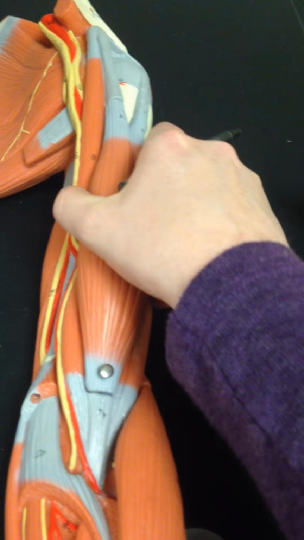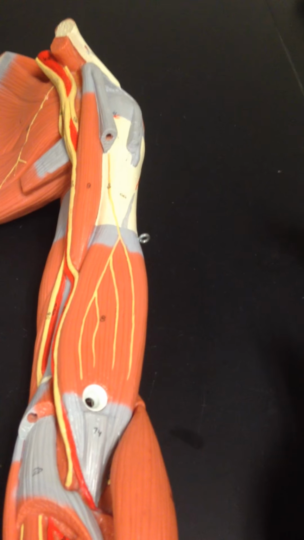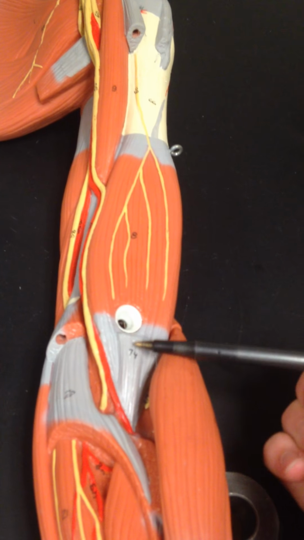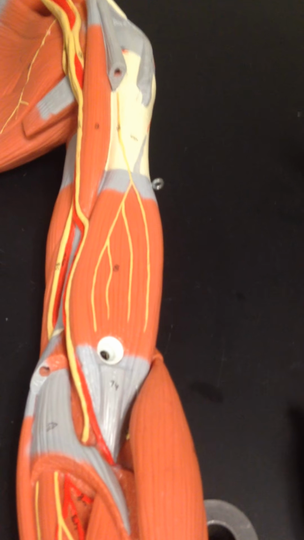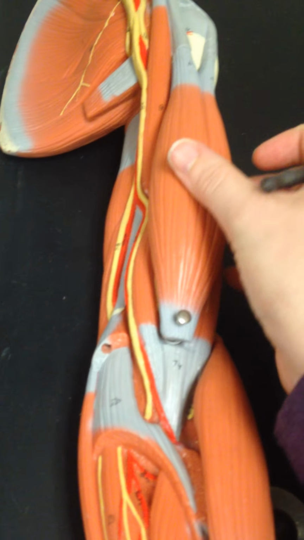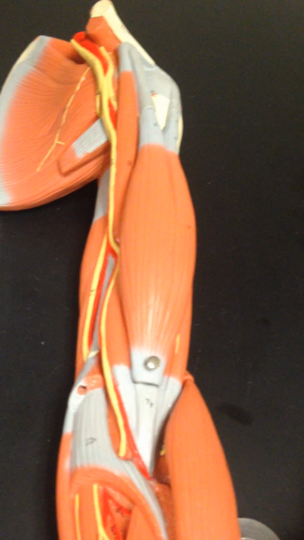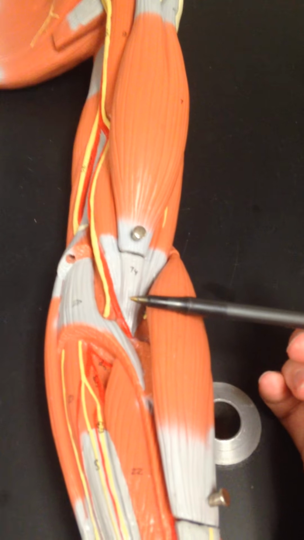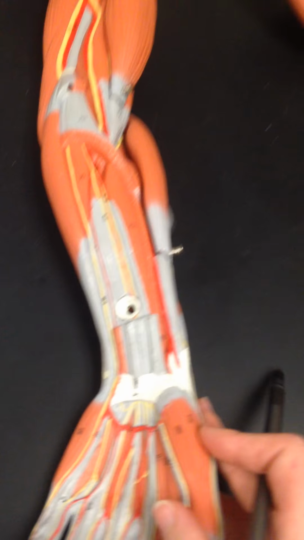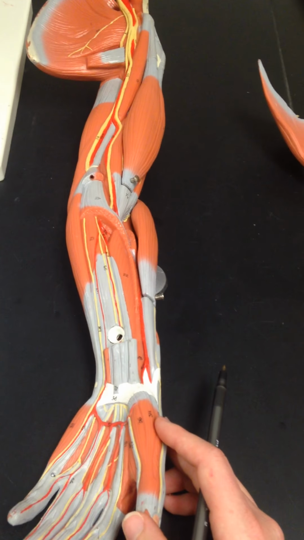So then if we remove the biceps brachii, we see a nice picture of the brachialis. So remember, the biceps brachii does most of your flexion of the forearm, so it does the flexion at the elbow while in a supine position, so while in anatomical position.